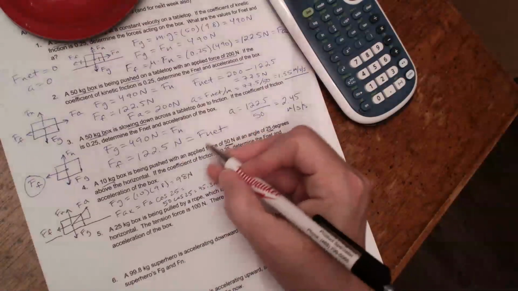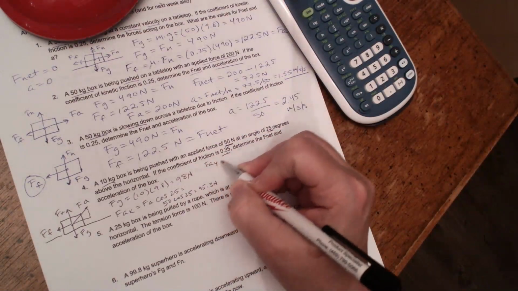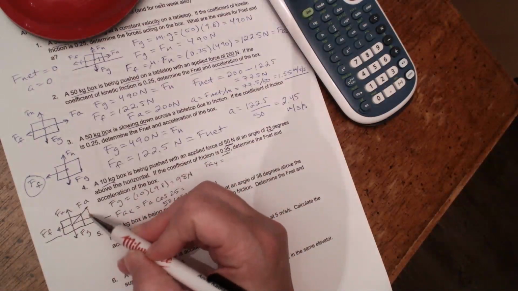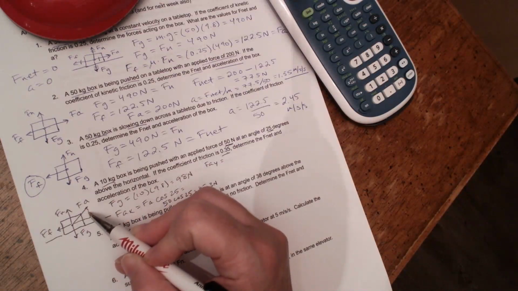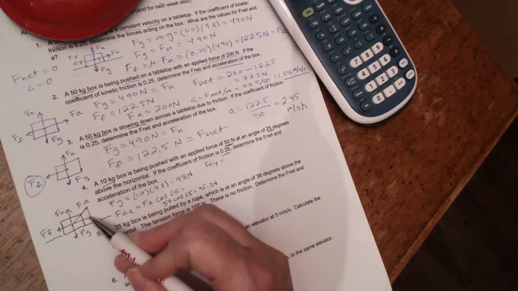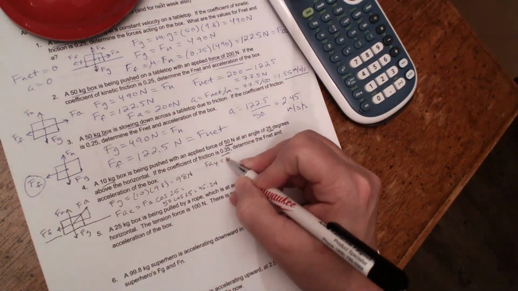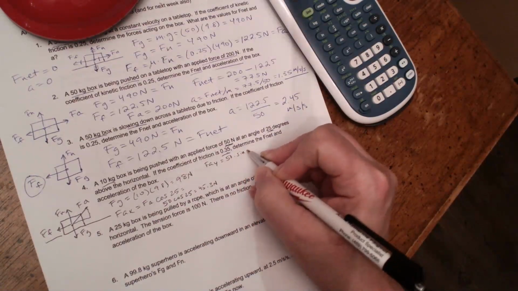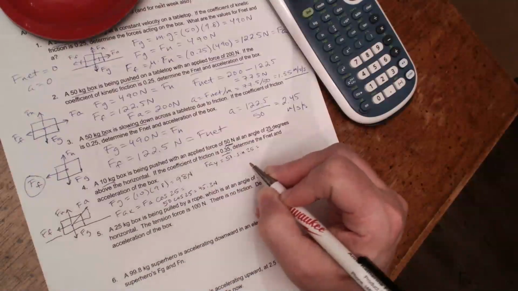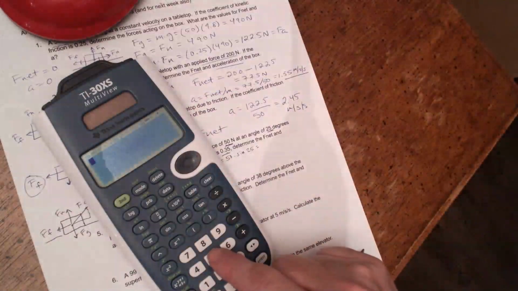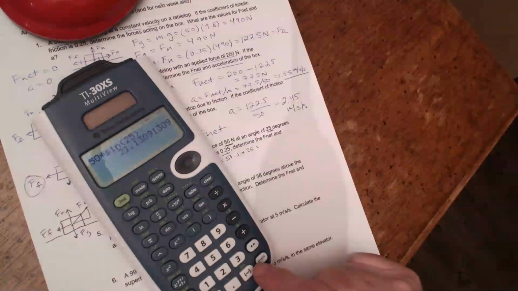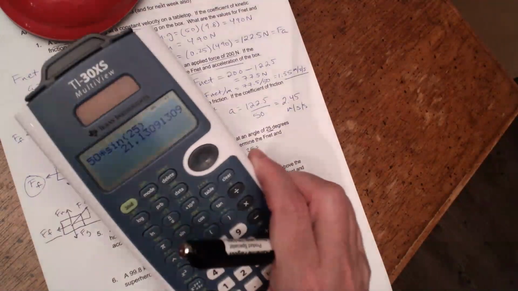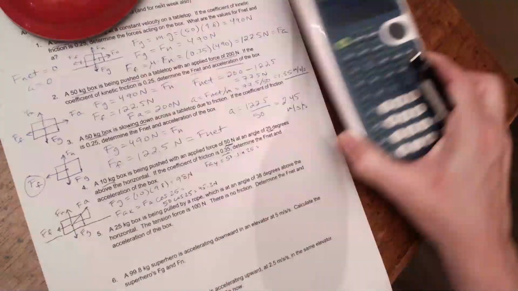And then my y component of my applied force is going to be the same hypotenuse, this combined vector, times the sine of my angle, since that's my opposite side. So 50 times sine of 25 is 21.1. Okay.